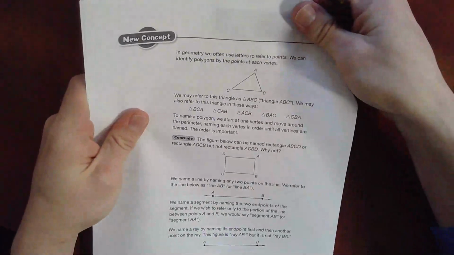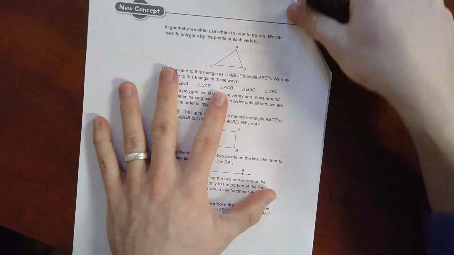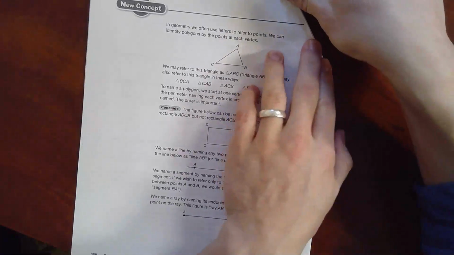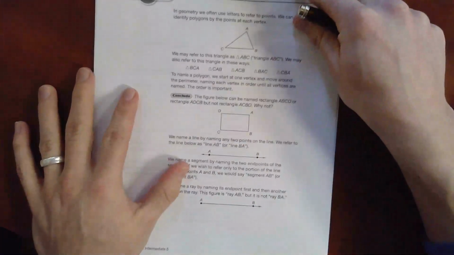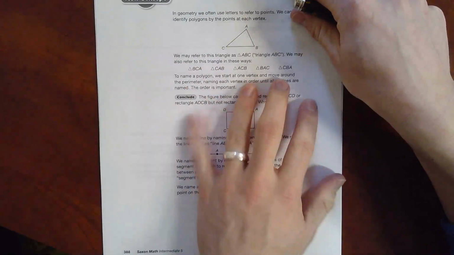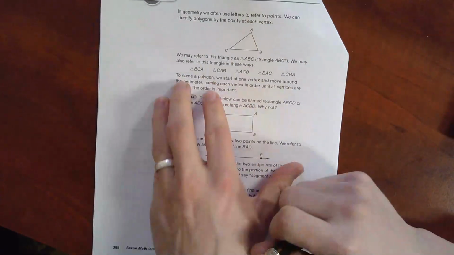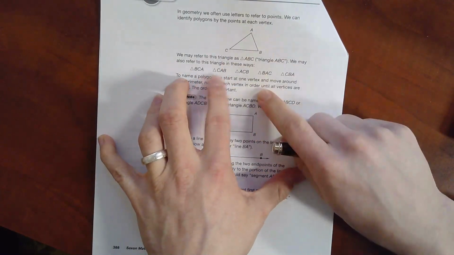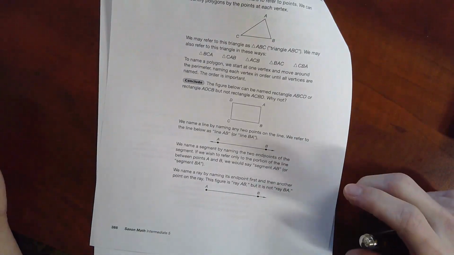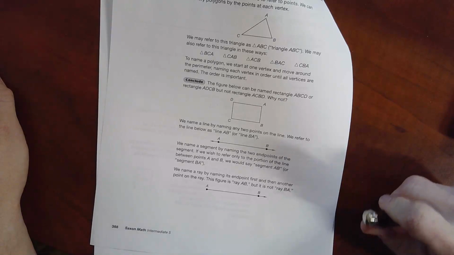All right, now on to your actual new content. In geometry, we often use letters to refer to points. So, point A, point B, point C. However, we also use those points to name things. This triangle can be named in any of these ways. We could call it triangle BCA, triangle CAB, triangle ACB, BAC. Any of those is always the same triangle. It means a triangle with those 3 points.